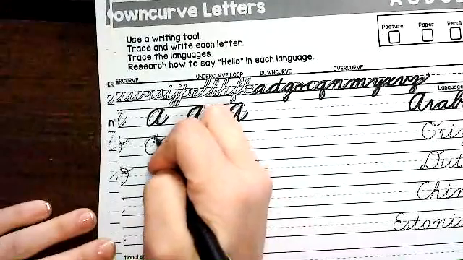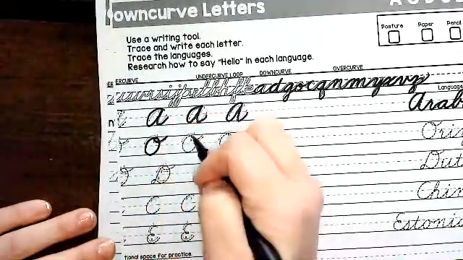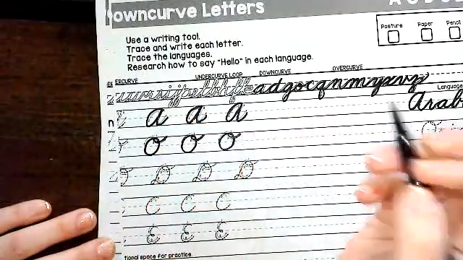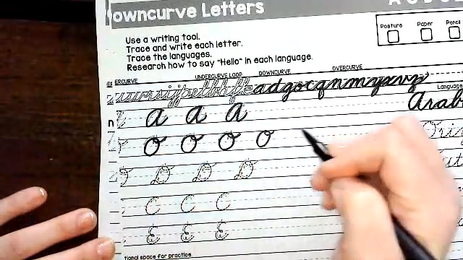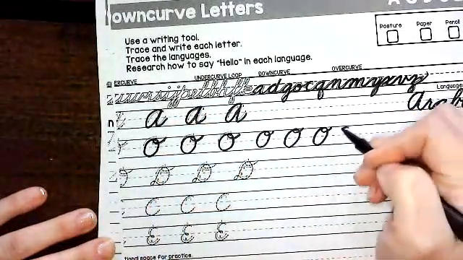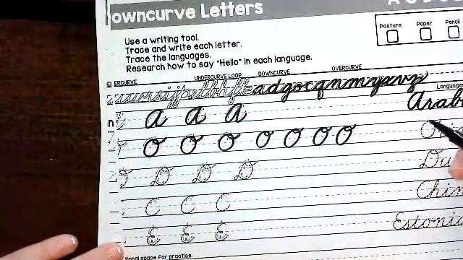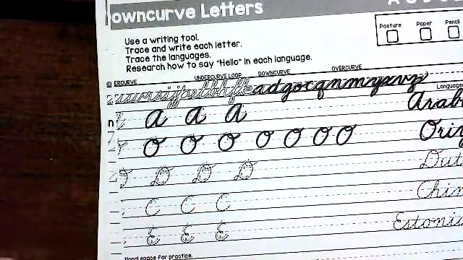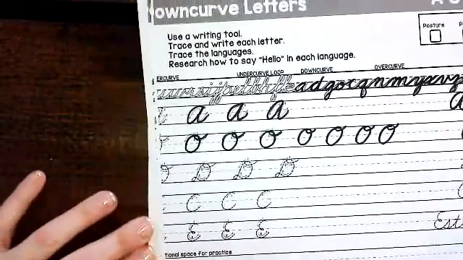The O, much like the lowercase, always starting at the top, going to the left. Okay, I don't want you to see you going the wrong way. I know that you think it's not a big deal, but it actually is, because it does not go naturally with the way that we write.